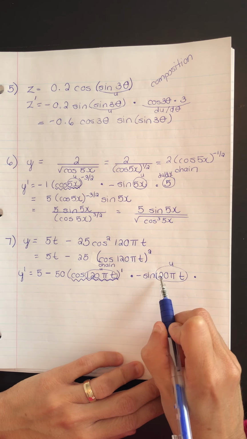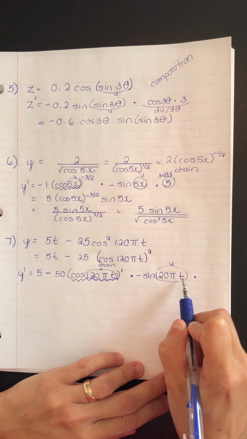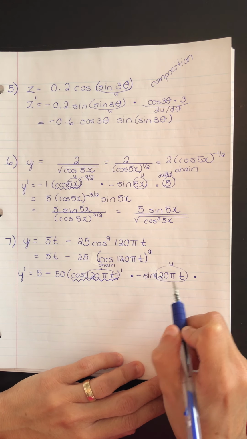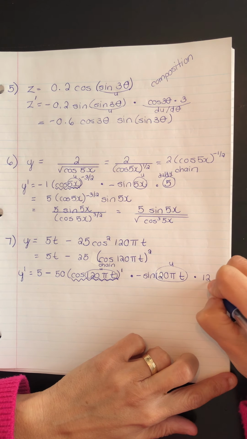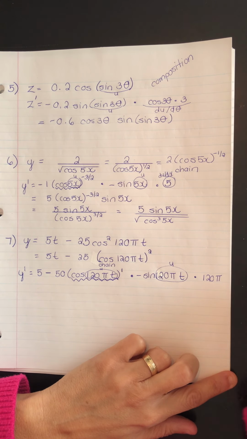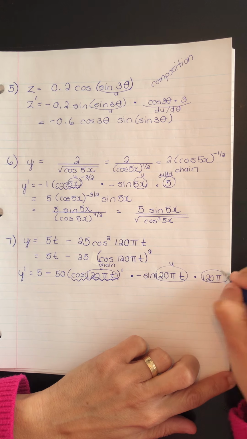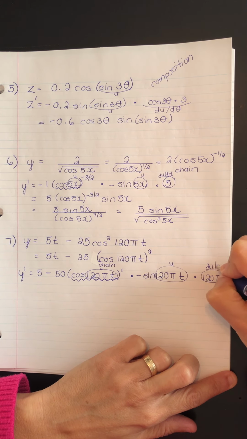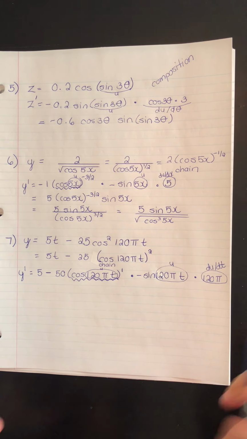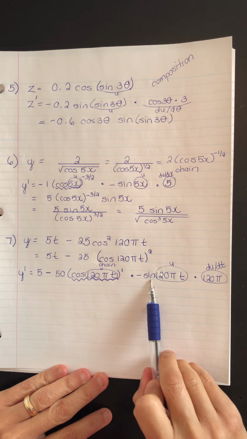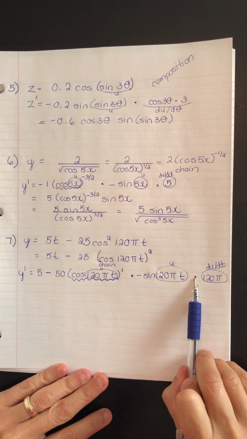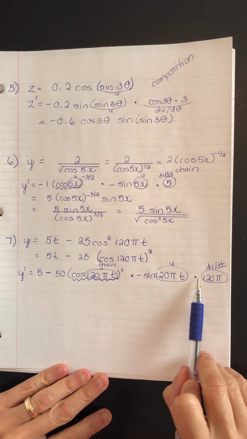What's the derivative of 120 times pi times t? It's just 120 pi times 1. So it's 120 pi. So this part here is du by dt. Okay, so again, what's the derivative of cosine u? Negative sine u times the derivative of u itself.